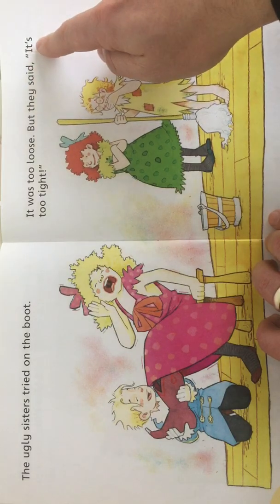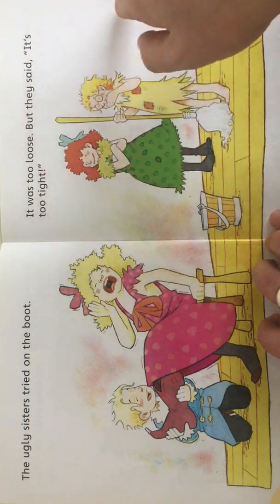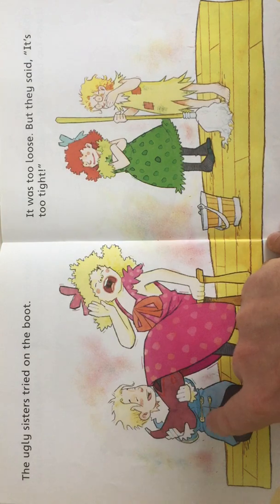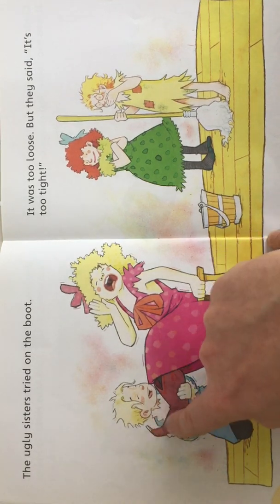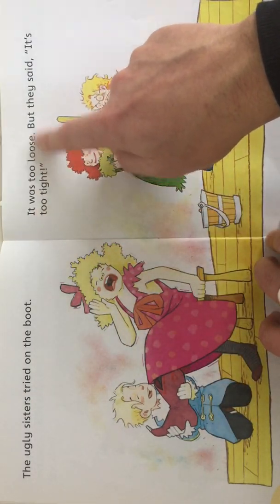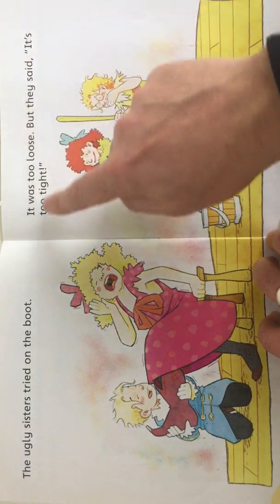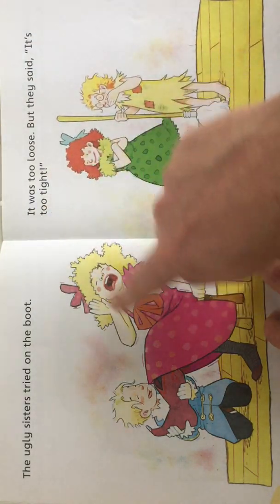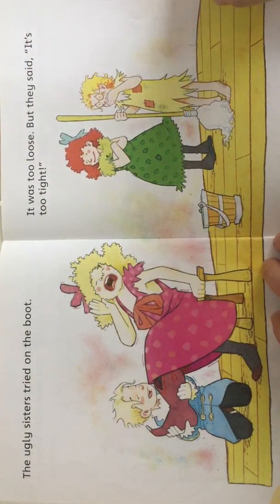But they said, it's too tight. Oh, because they were pretending, weren't they? Because they have to pretend it's the slipper. But really it's too loose, because it's their teacher's big boot. The kids wouldn't be fitting into that. So it was too loose. But they said, it's too tight. Because they remember they're doing the play for their mums and dads. It's too tight.